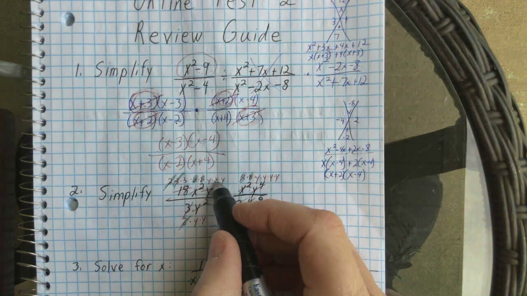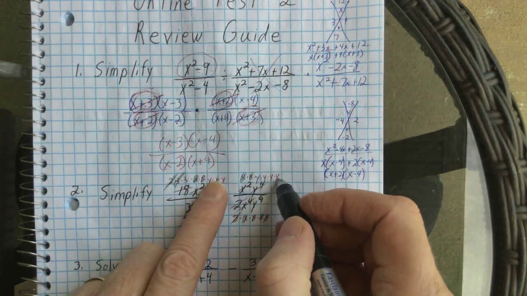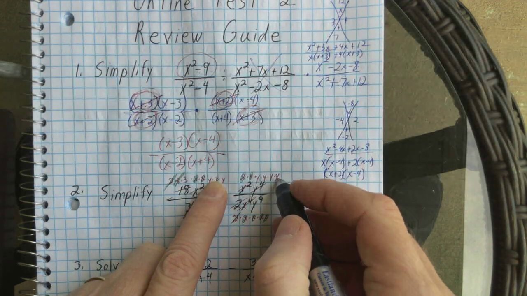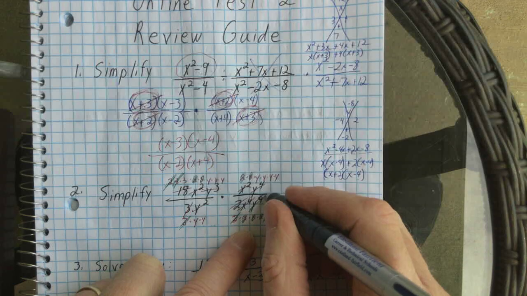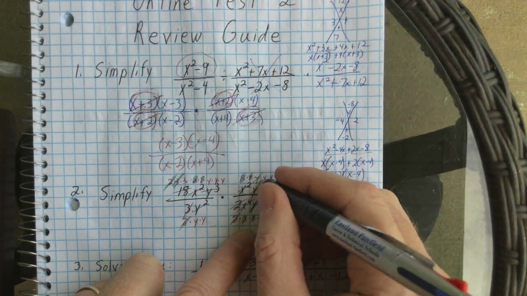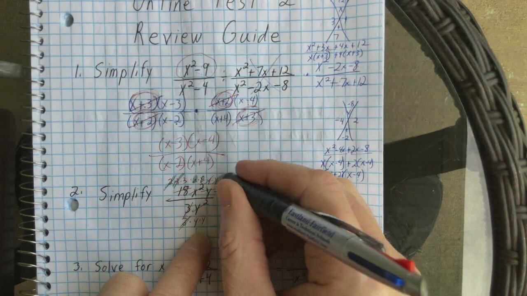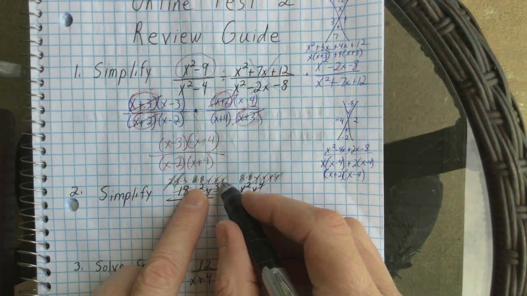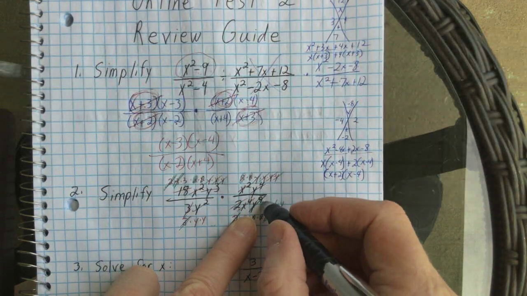Now, y. There are 7 y's here. I'm going to cancel with 7 of these y's. And so I still have y times y. 1, 2, 3, 4, 5, 6, 7 with 7 of the 9.